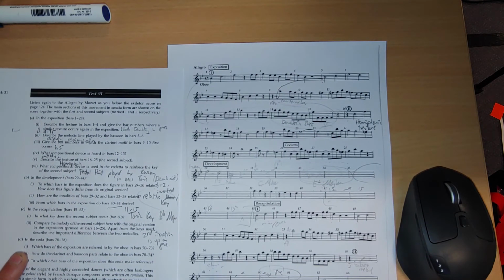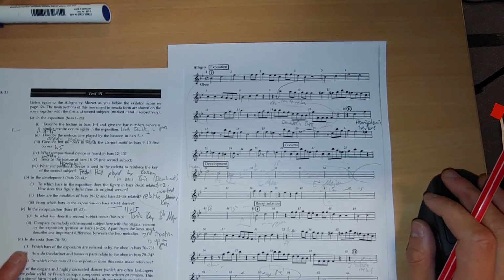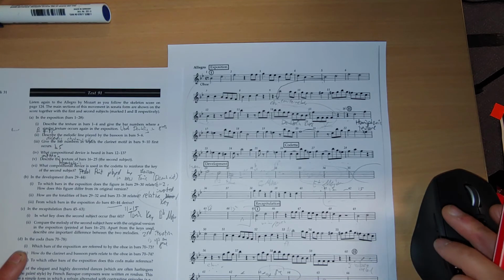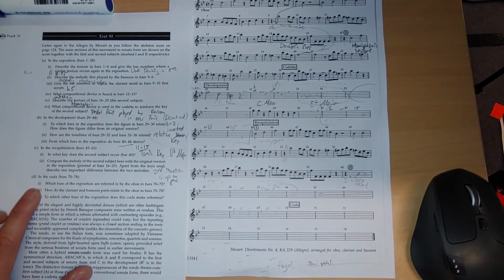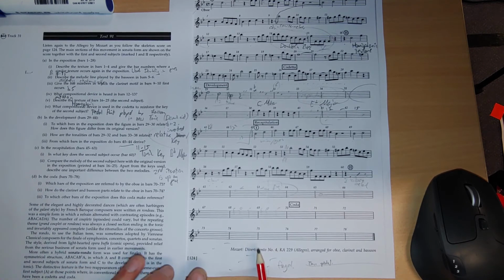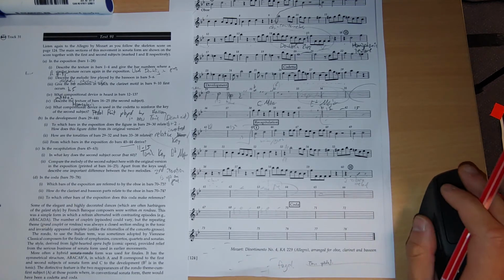In the coda. Okay, let's listen to the coda. There it is.